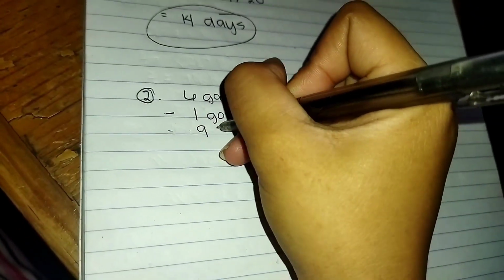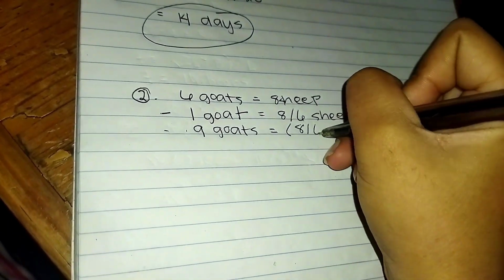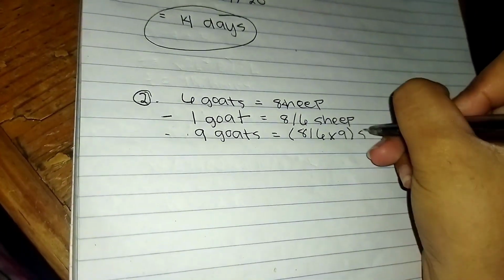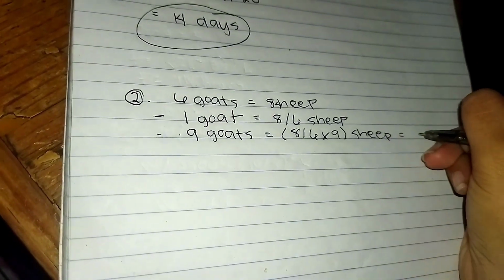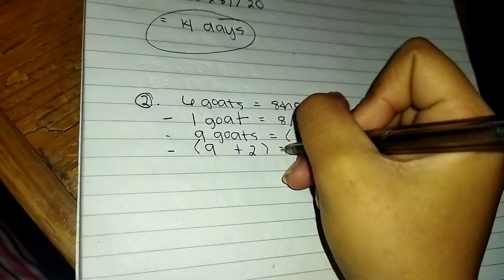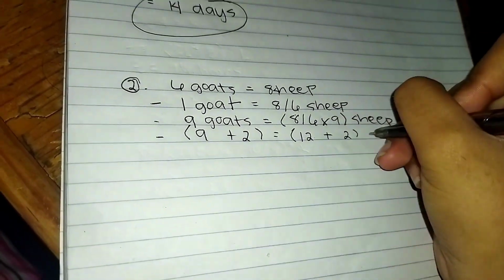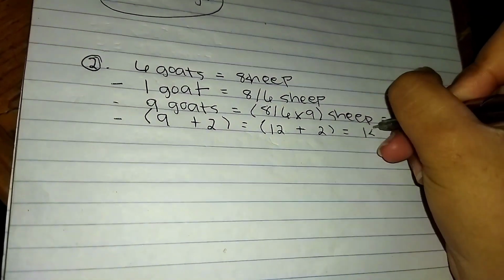Then 9 goats is equal to 8 divided by 6 times 9 sheep, which is 12 sheep. So 9 goats plus 2 sheep is equal to 12 sheep plus 2 sheep. The answer is 14 sheep.